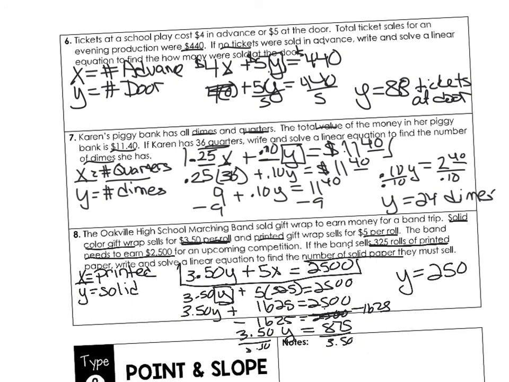All right, so 250, y'all, I'm sorry. Y is 250, so that means 250 solid paper rolls.